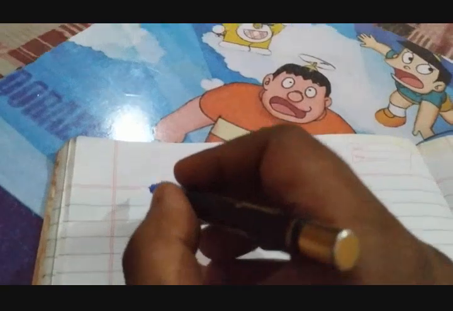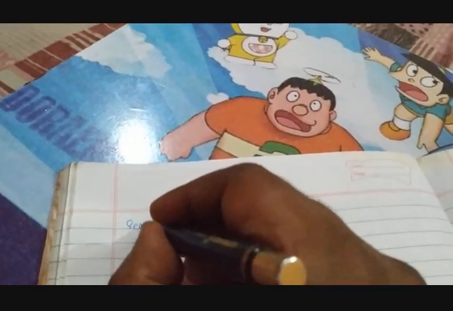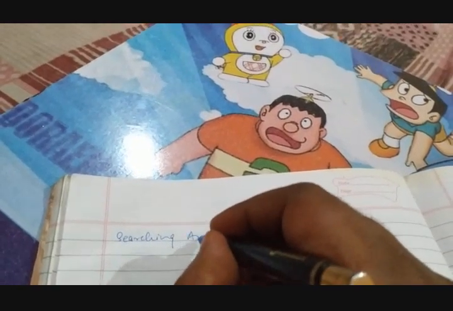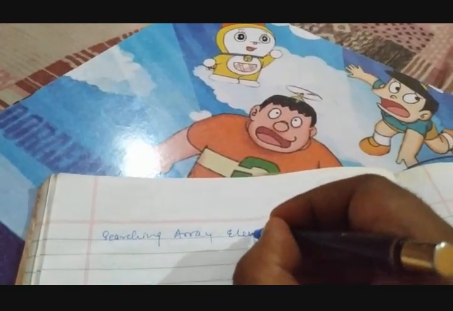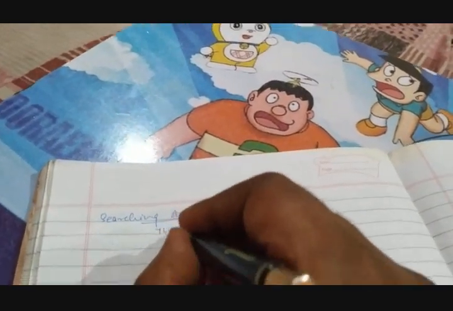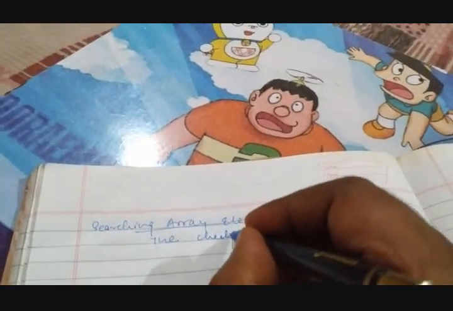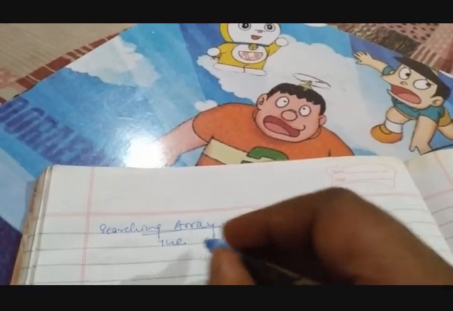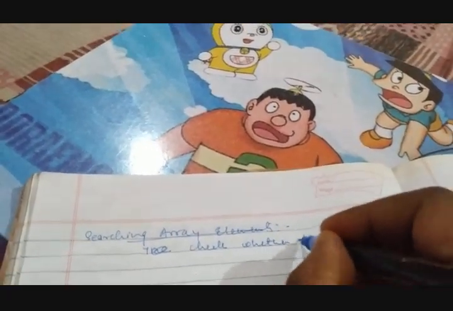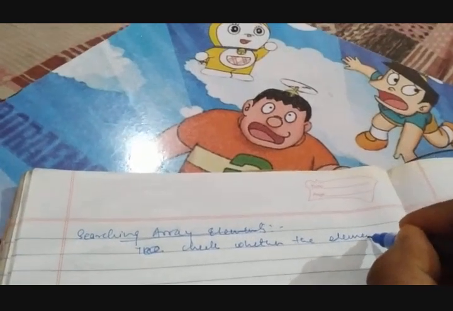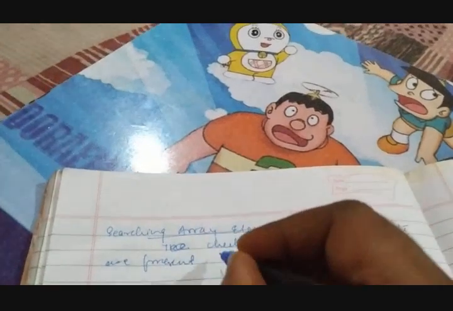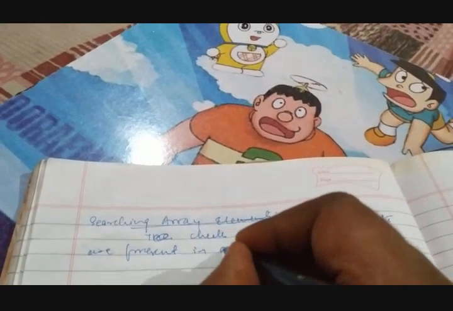Today we continue with what is searching. Searching array elements to check whether the elements are present in the array or not.